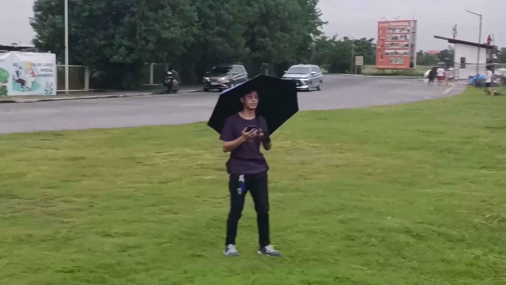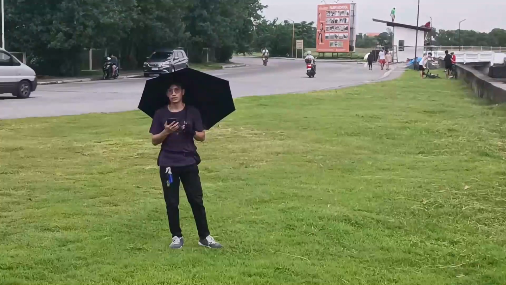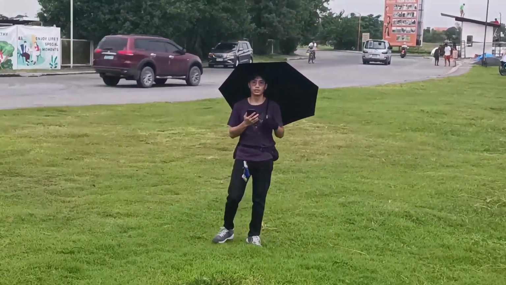It is also the only layer of the Earth that we've directly explored, and we have only dug 12 kilometers deep. It is also split into several tectonic plates.